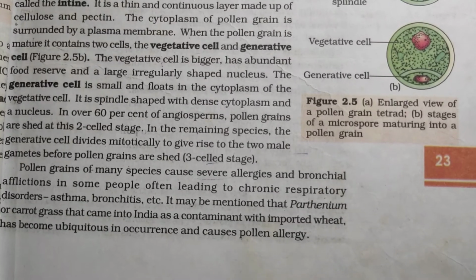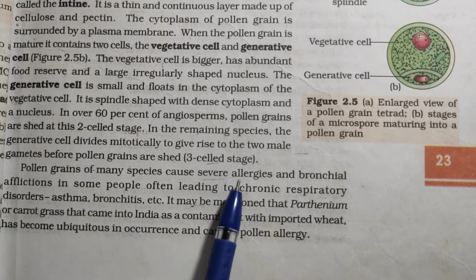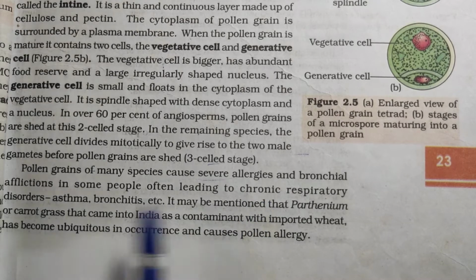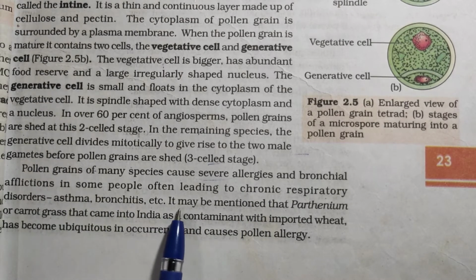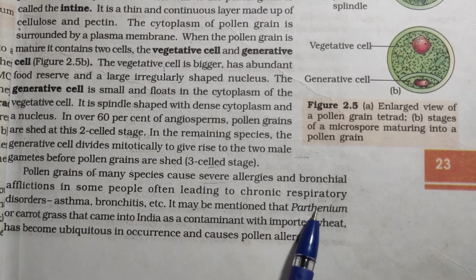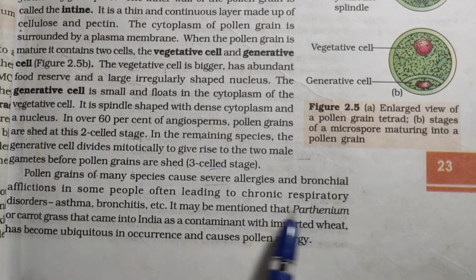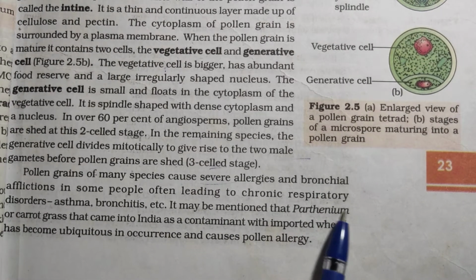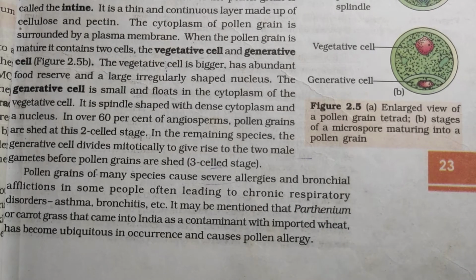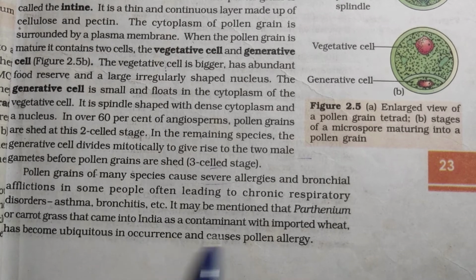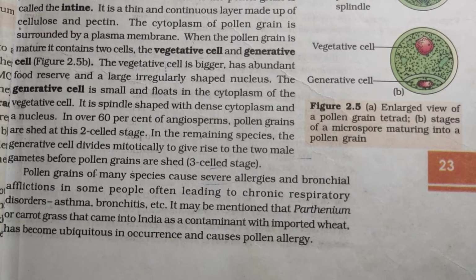So friends, pollen grains of many species cause severe allergies. Some people have allergies, it might be asthma, bronchitis, etc. For example, we can see Parthenium, which is present in household areas and everywhere. The pollen grains of Parthenium are more allergic. They start to sneeze, they start to cough. So they are going to cause severe allergies for some people who are more allergic in response.